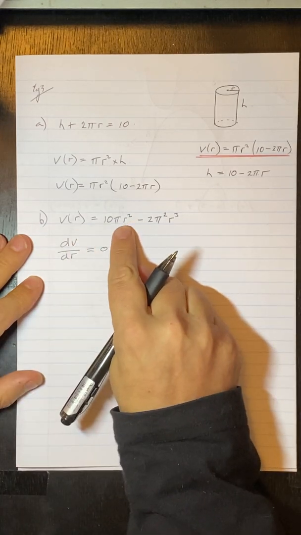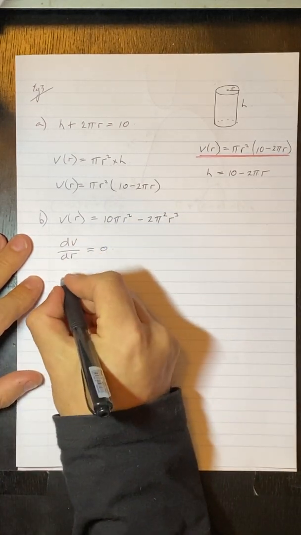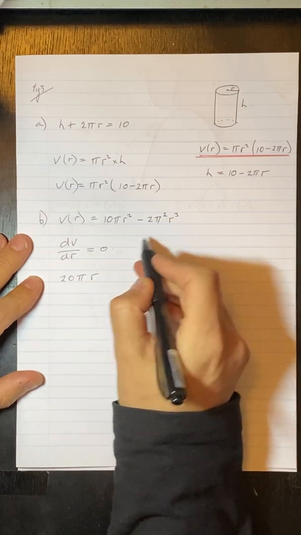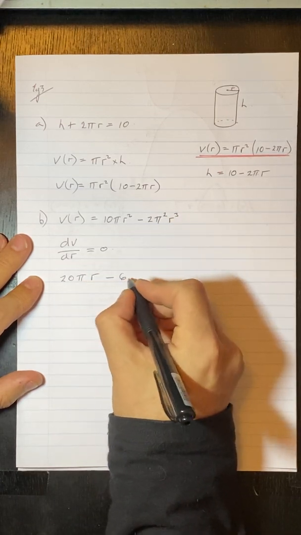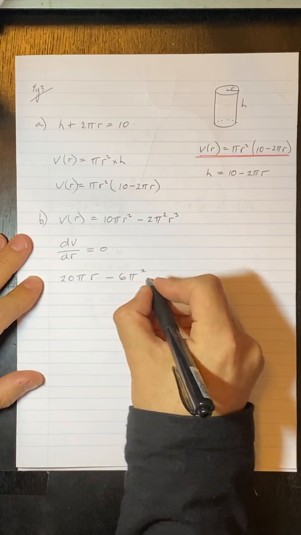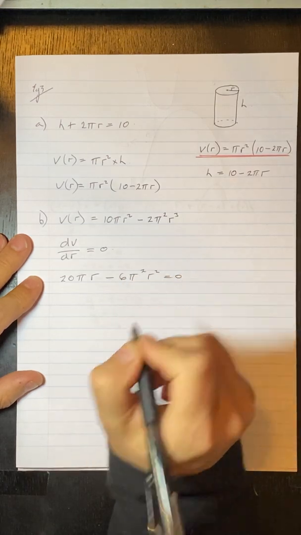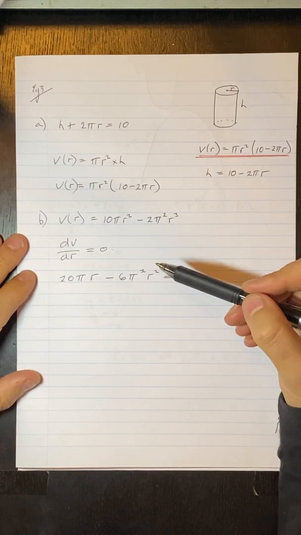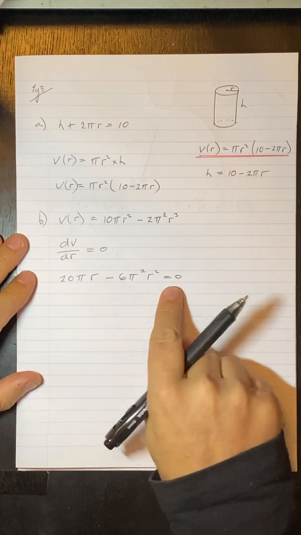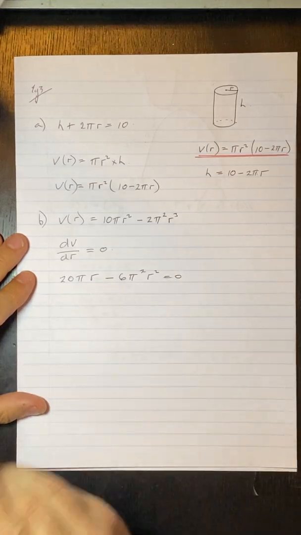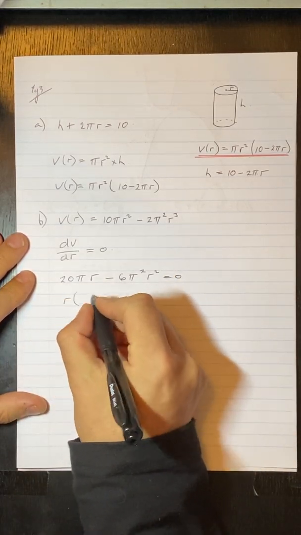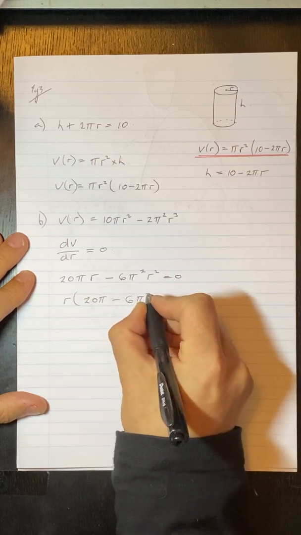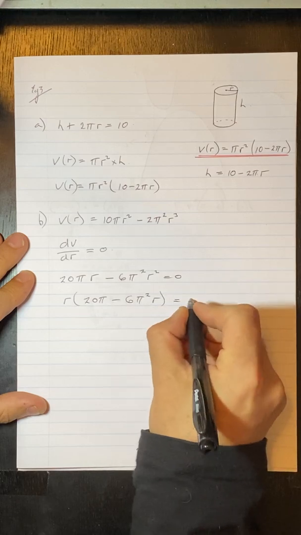We're going to differentiate the volume with respect to r and set that equal to 0. All right. So if I differentiate this first one, we get 20 pi r. Differentiate this one, we get minus 6 pi squared r squared equals 0. And you see, I didn't do anything with the pi squared. Okay, it is just a constant. Now we're going to solve here, so I can take out a common r, and we get 20 pi minus 6 pi squared r equals 0.